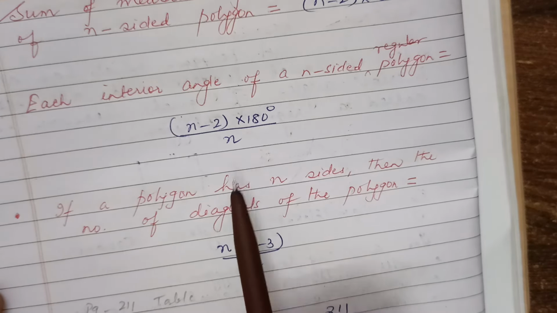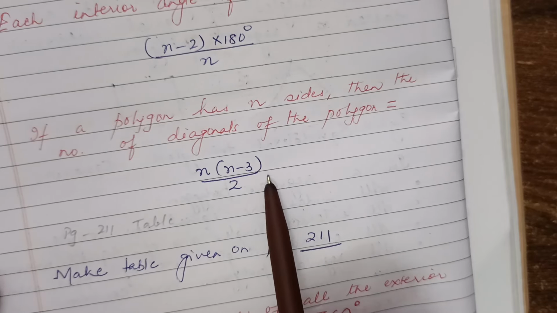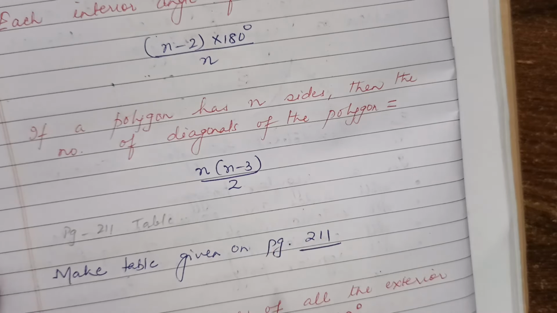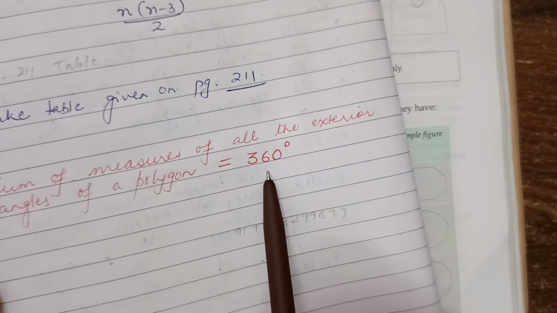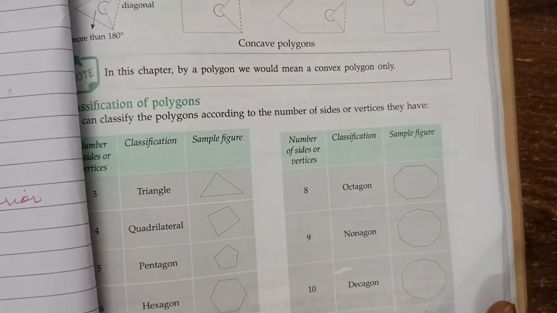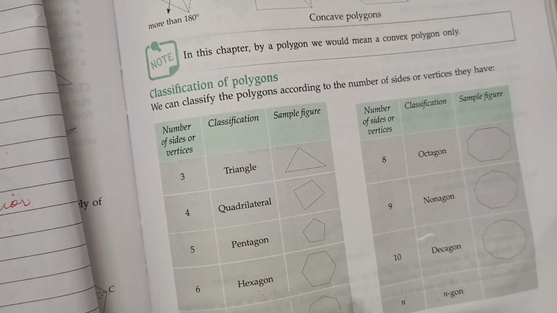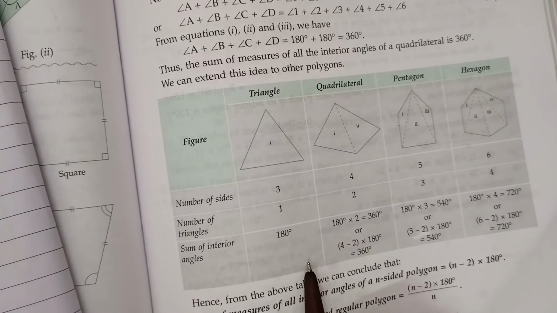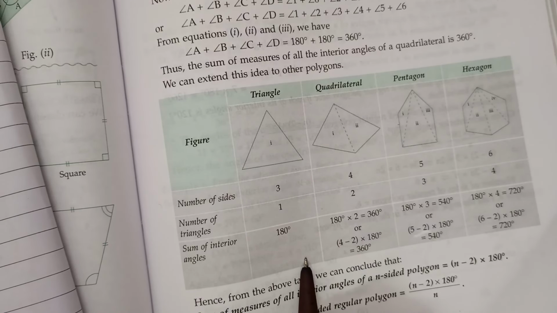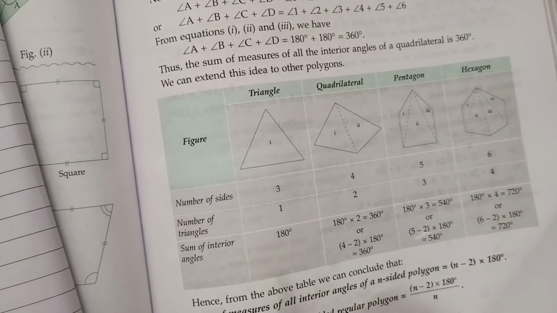Okay. Then if a polygon has n sides, then the number of diagonals of the polygon will be n into (n minus 3) by 2. Okay. The sum of measures of all the exterior angles of a polygon is 360 degree. So children, you have to make this table given on page number 211 in your maths copy.